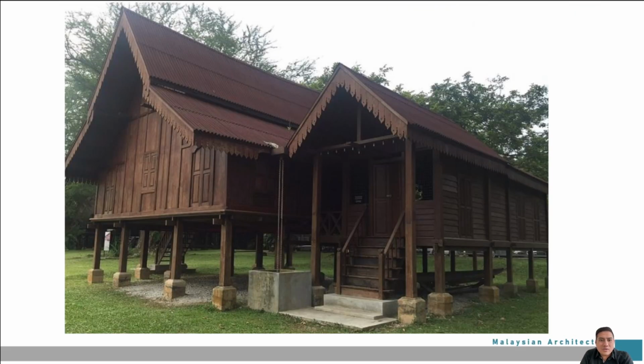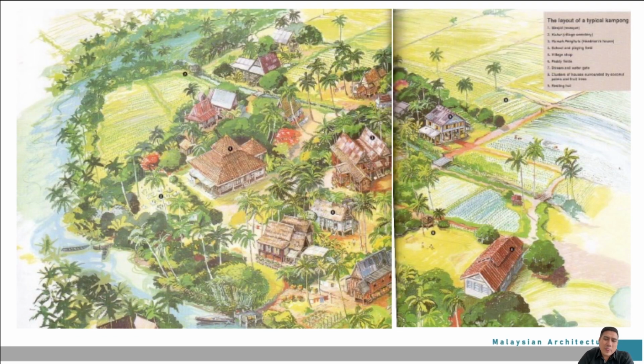Okay, and then this is an example of rumah Pahang. So again, the same characteristic. The same scale, the same elevation, and it sits on the ground, on the land. Okay, and then this is the characteristic of the kampung, the layout of the kampung.